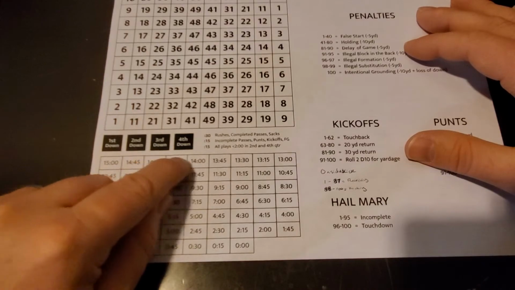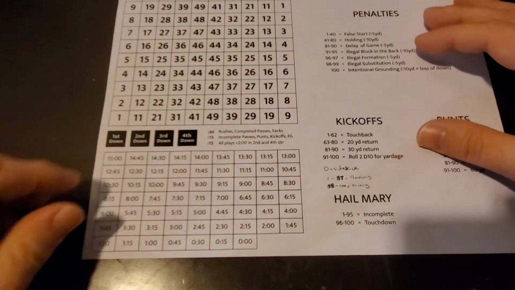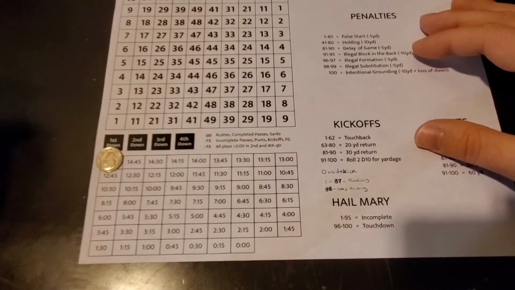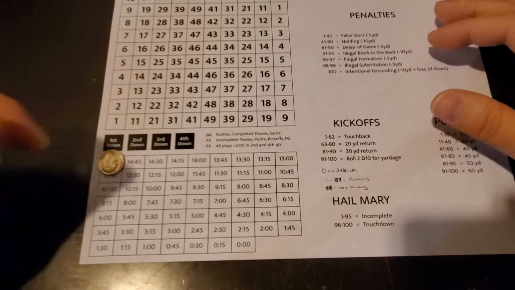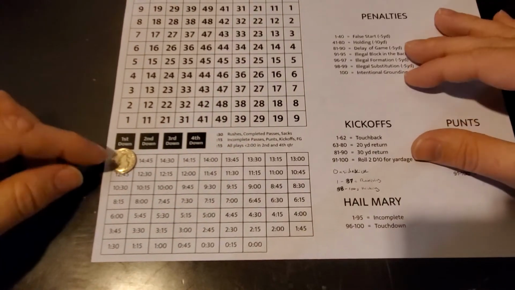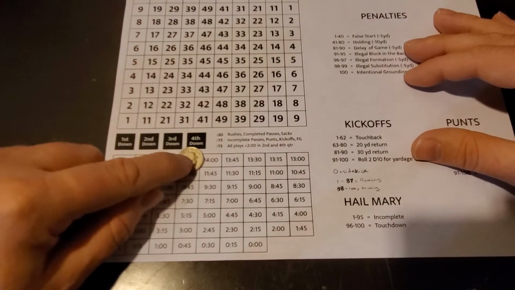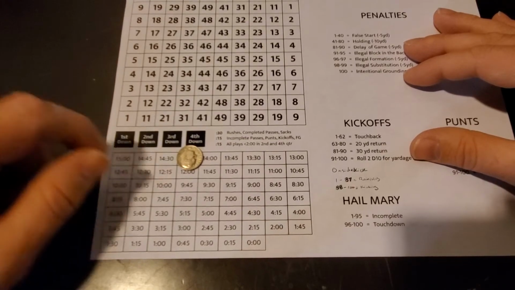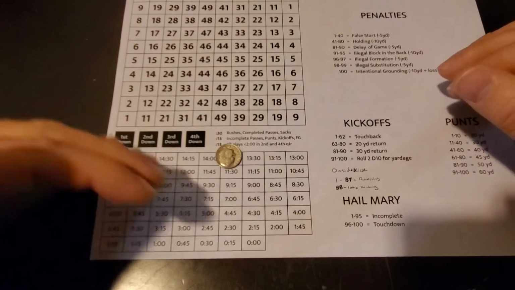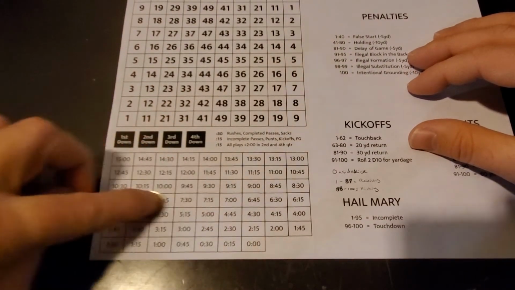But basically you move this way, and for every play you're just moving a marker. And I like to use dimes. Dimes are a good size for this. You could use a smaller marker or a different sort of game token to do that. But essentially there's a running play, so you take 30 seconds off, and there's an incomplete pass, that's 15 seconds, and then a completed pass, that's another 30 seconds. So you're just moving down until you get to the end of the quarter or the end of the half.